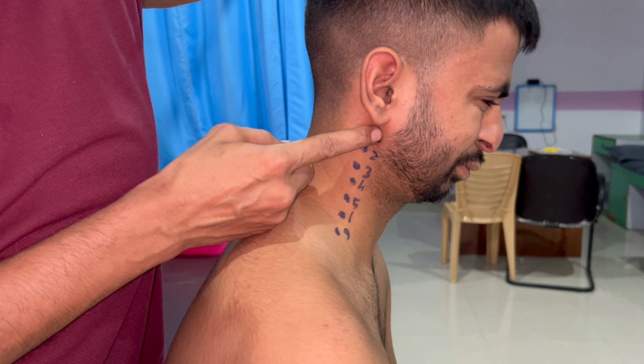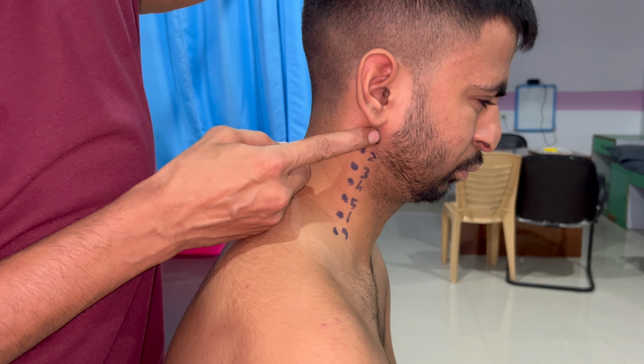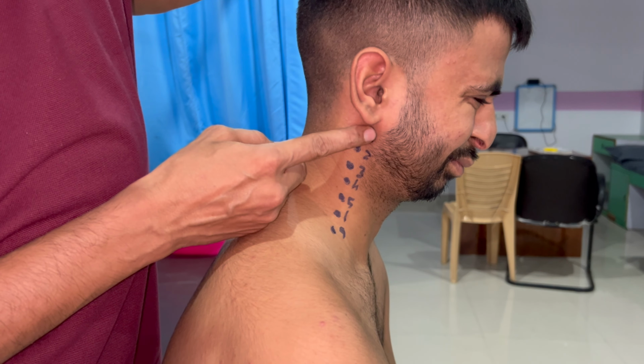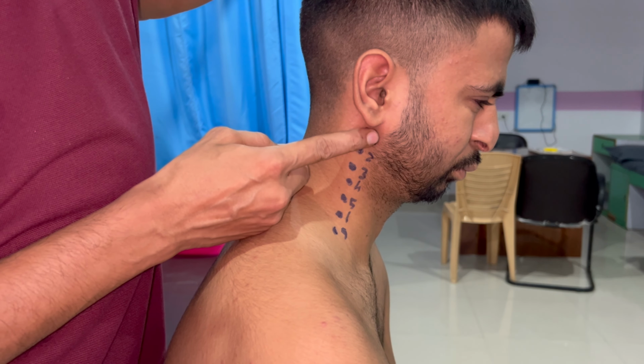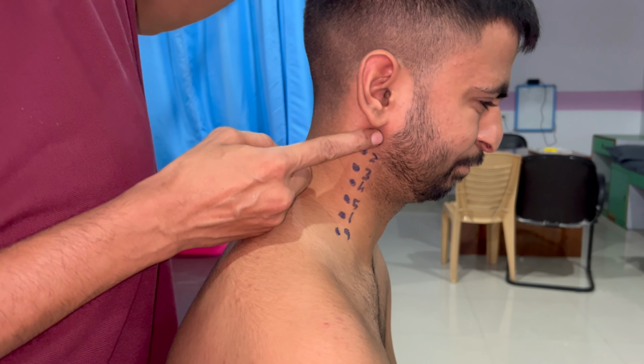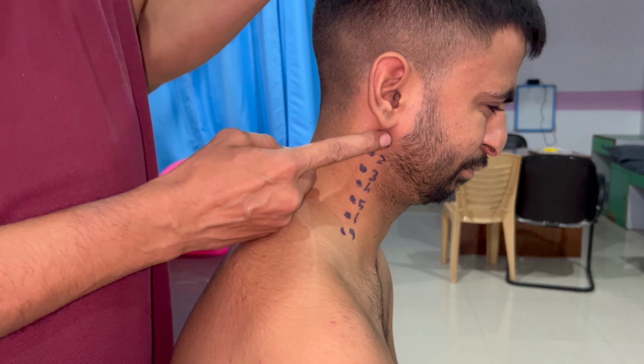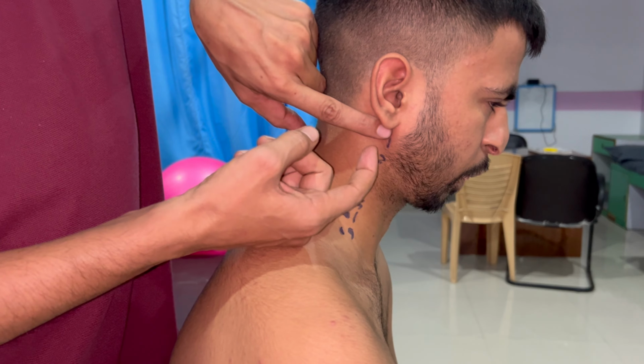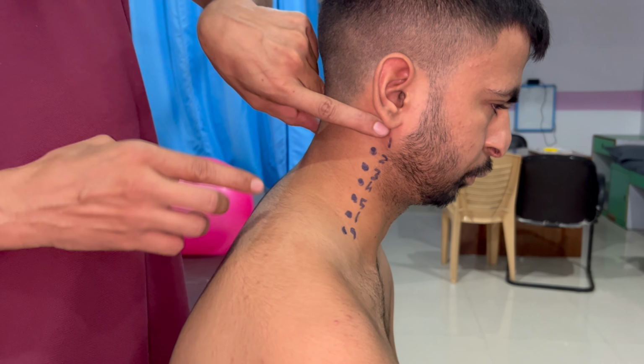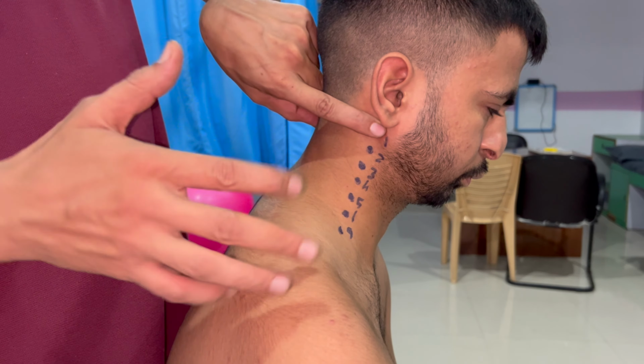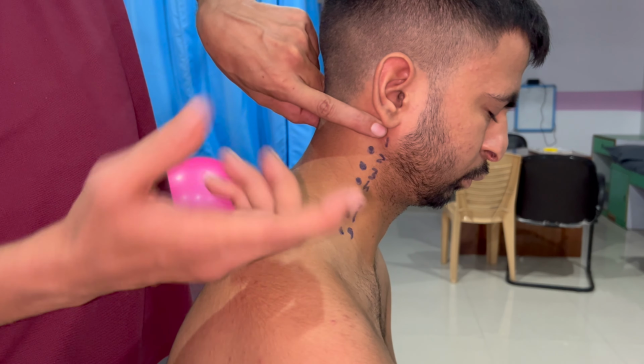If you want to confirm it, you can observe the facial expression of the patient or subject. If you apply more pressure, it will be very painful. When you identify the C1 transverse process, the rest of the transverse processes you can find out very easily.